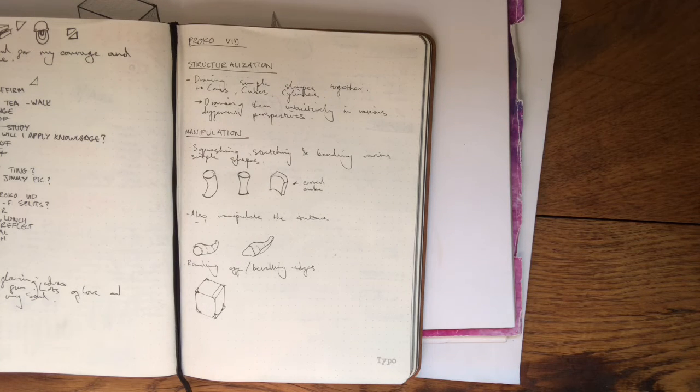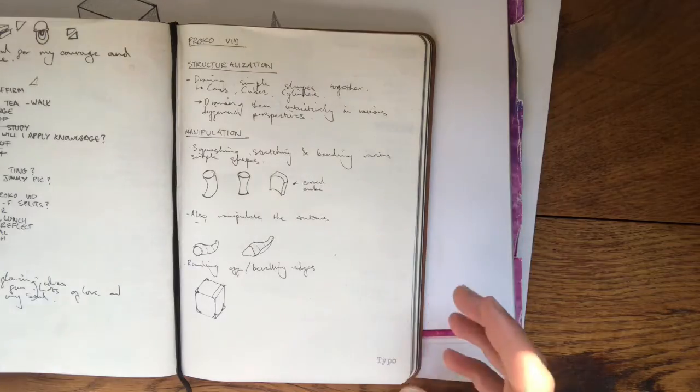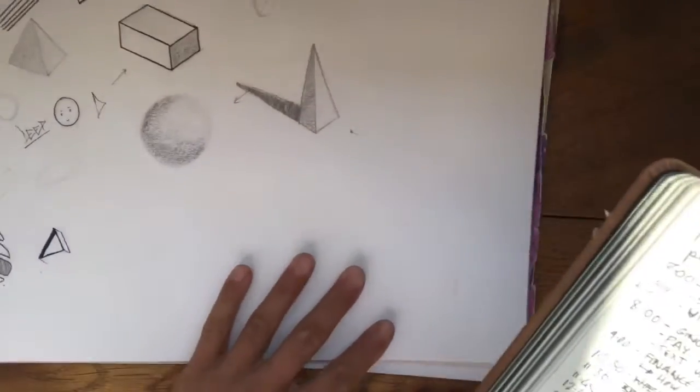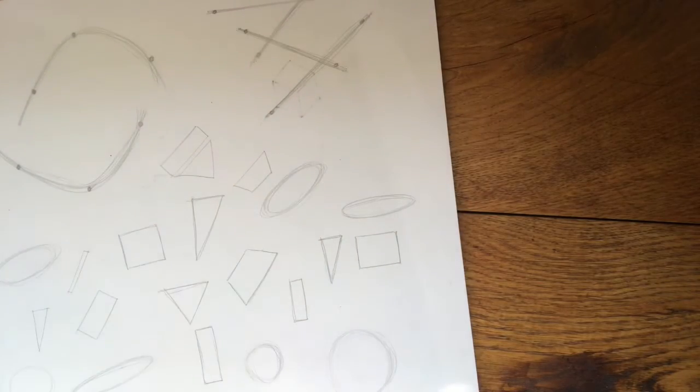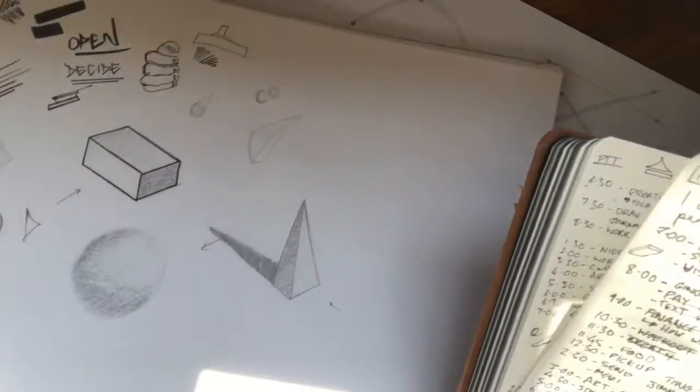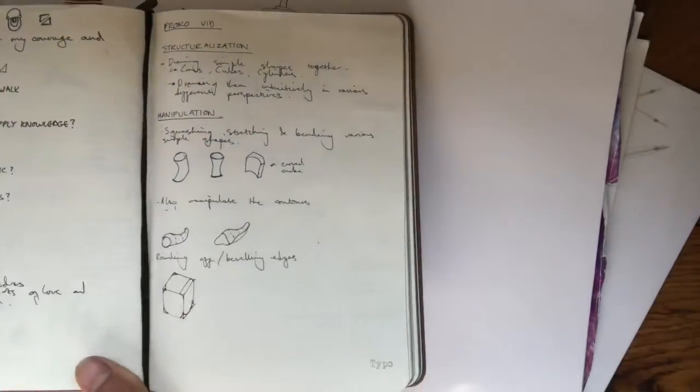So I missed a day yesterday, unfortunately, and this was due to me having an epileptic fit. So I didn't manage to get anything done, but I did actually do just a little bit of sketching here, doing some more shapes.